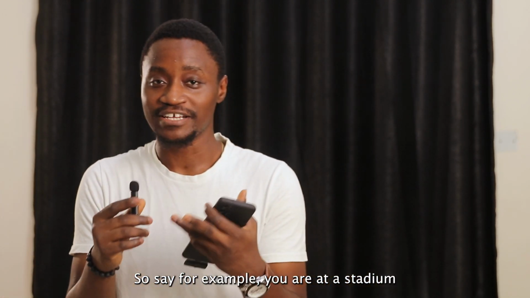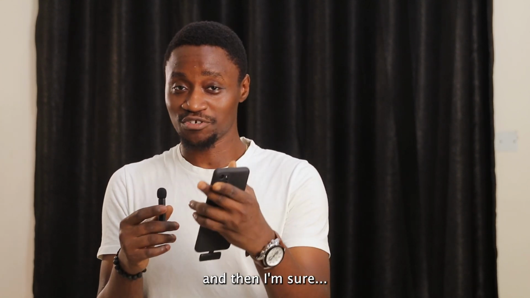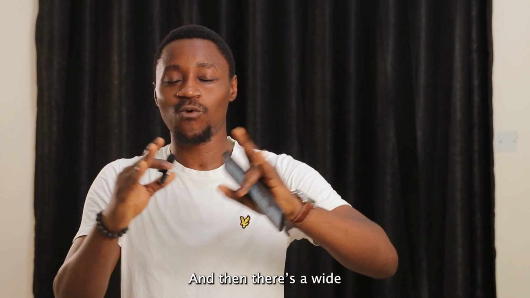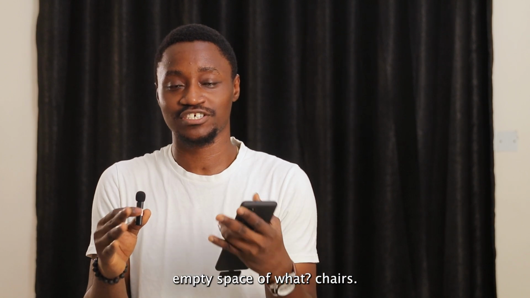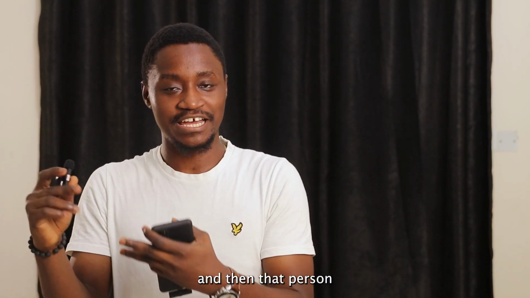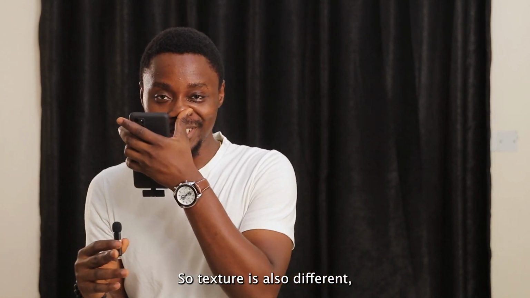So say for example you are at the stadium, and then I'm sure a lot of people have seen this. You are at the stadium, probably see somebody sitting down, and then there's a wide empty space of chairs. So basically it's also pattern, because you see a pattern of chairs, and then that person is standing out in the image. So texture is also different.